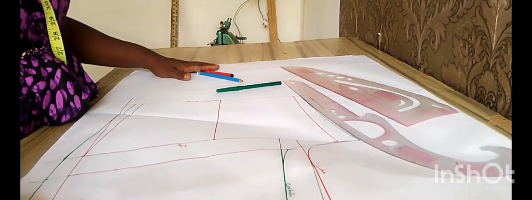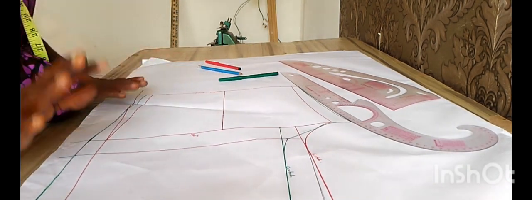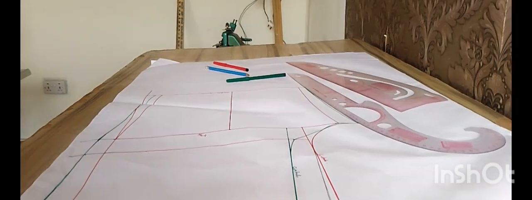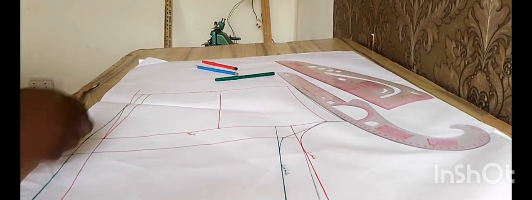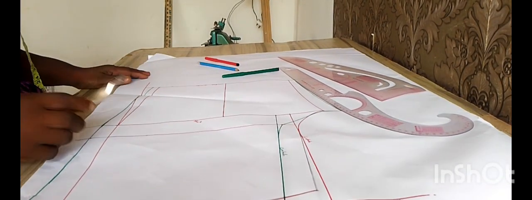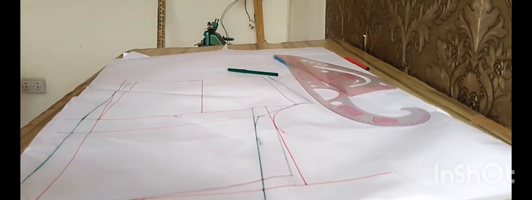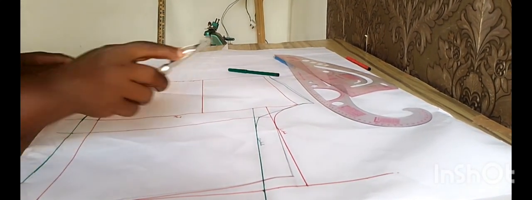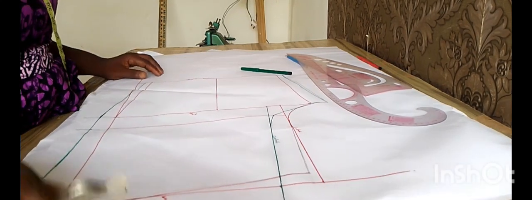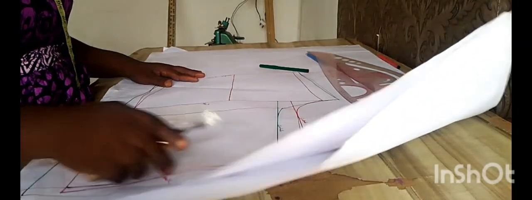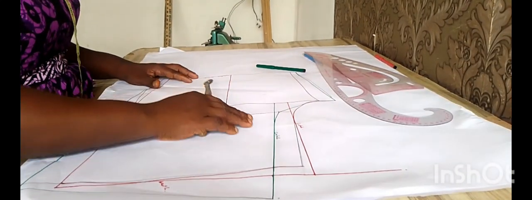Okay. So now we have come to the end of the drafting. So the next thing I'm going to do now is to separate these patterns with the head of this tracing wheel. So with the aid of this tracing wheel, I'm going to be tracing this pattern out. And a lot of people may be afraid, how will I get a tracing wheel? Tracing wheel is not in my area.